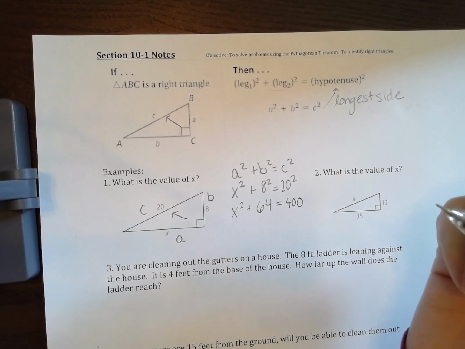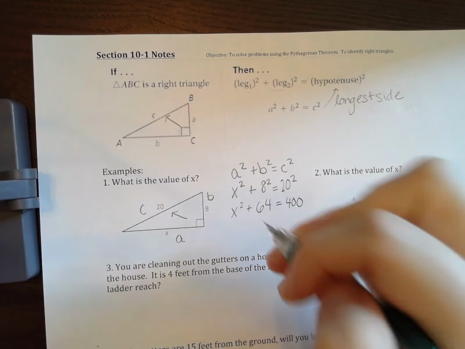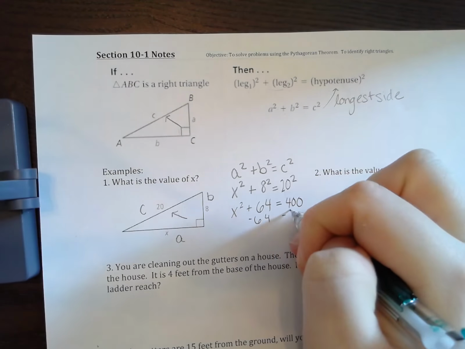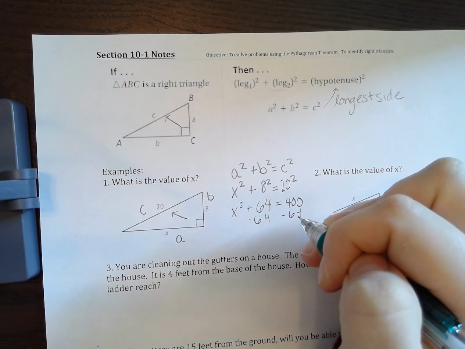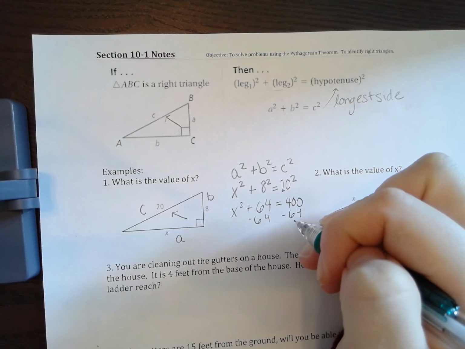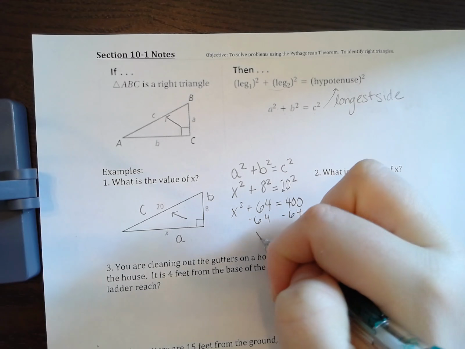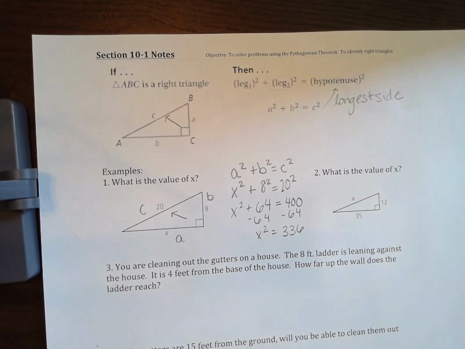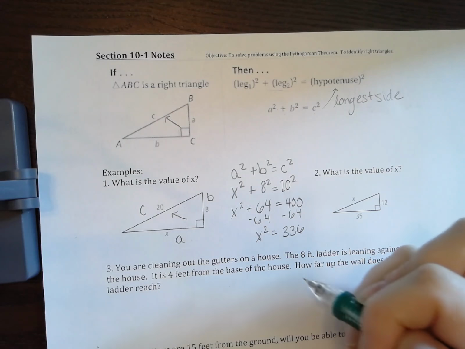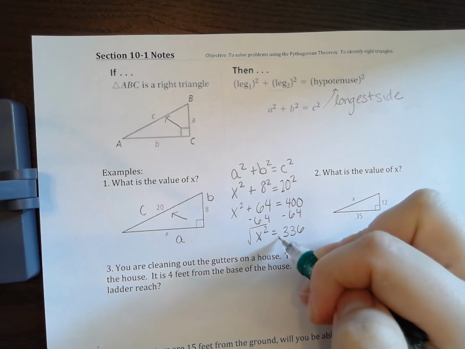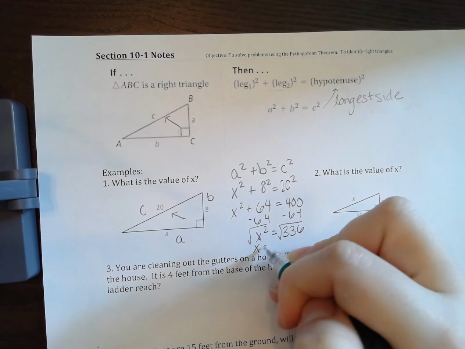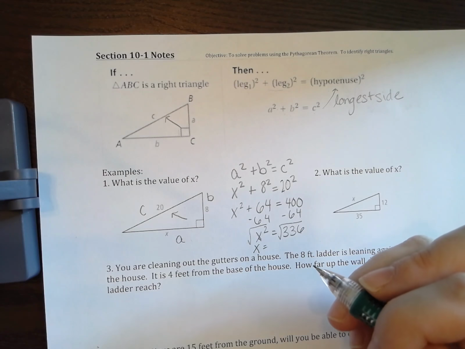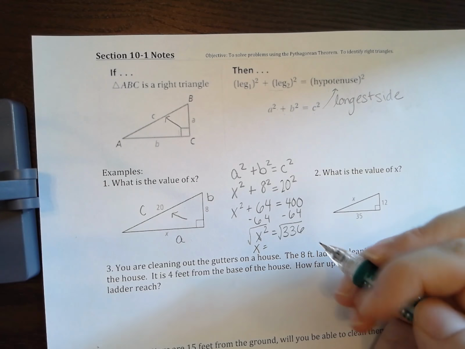Okay, you might need a calculator for these problems. So now I have to subtract 64 from 400. And you'll get x squared equals 336. If you take the square root of both sides, you're going to get x equals 18.33.